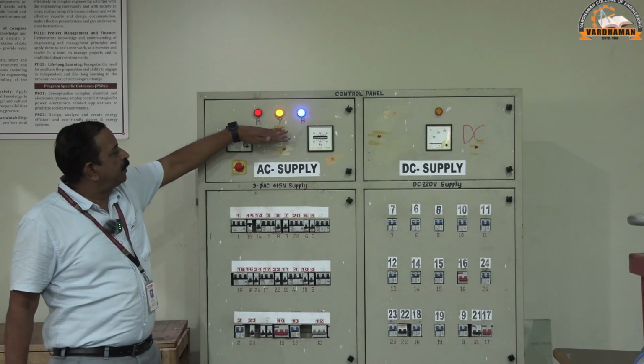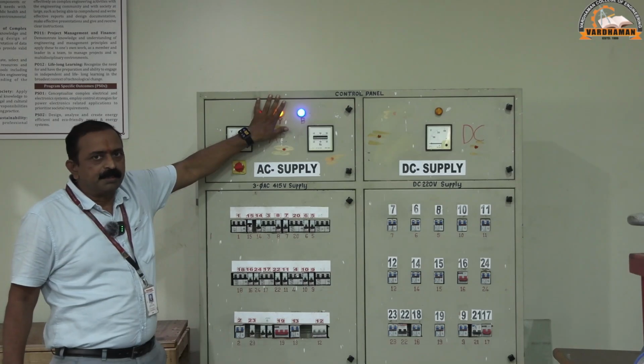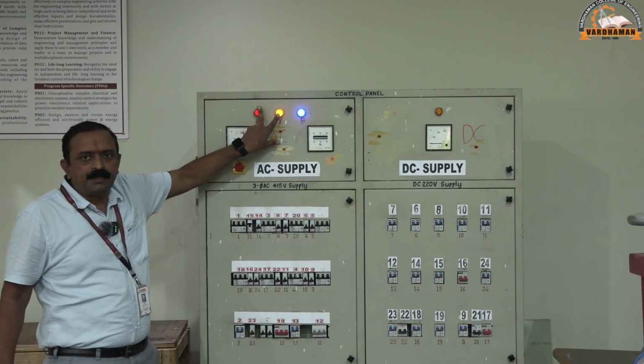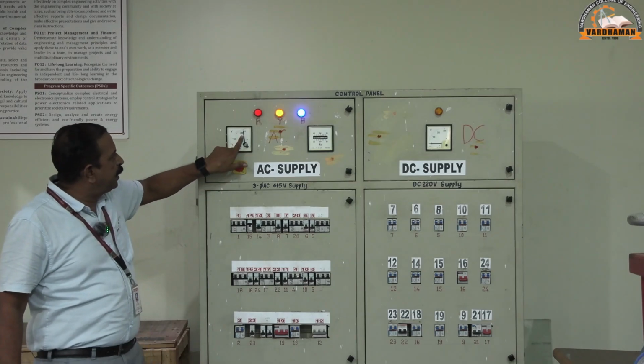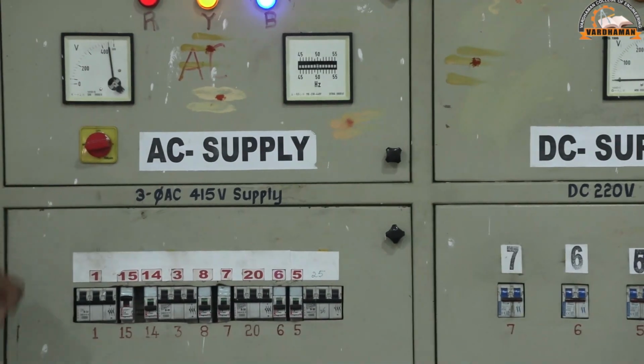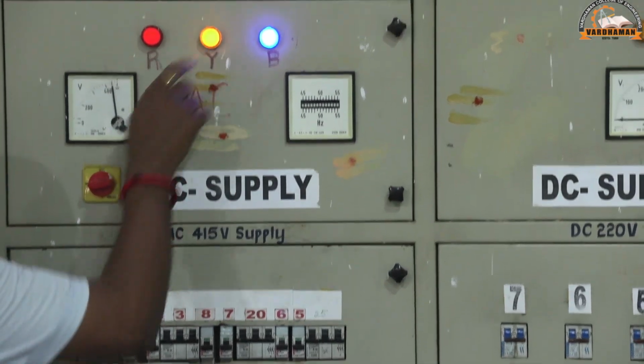If you consider the voltage in a three-phase system, the voltage between any two phases is considered the voltage. You can see here it is showing 440 volts. This is the voltage between the R and Y phases.